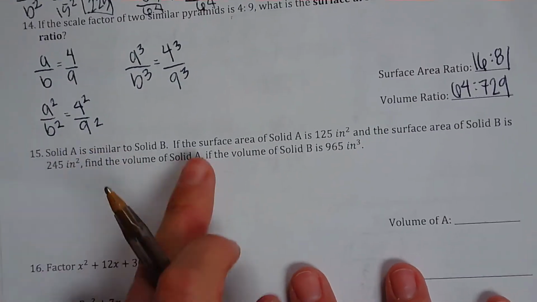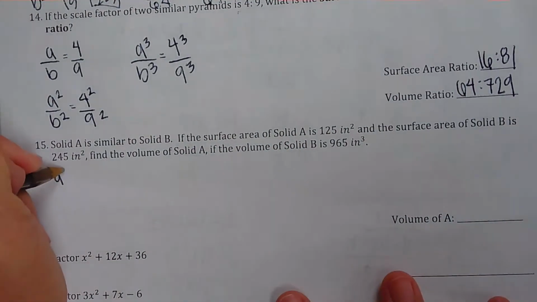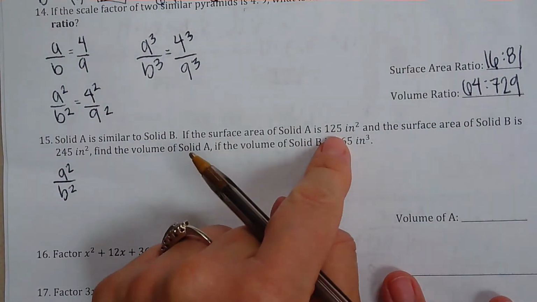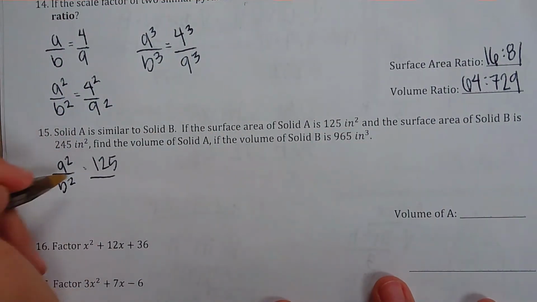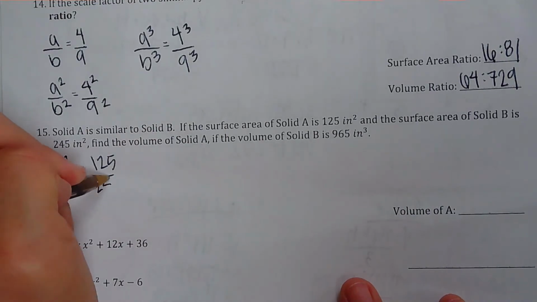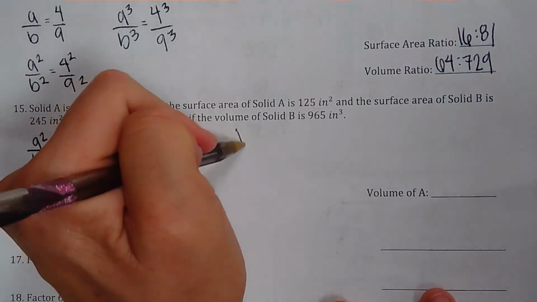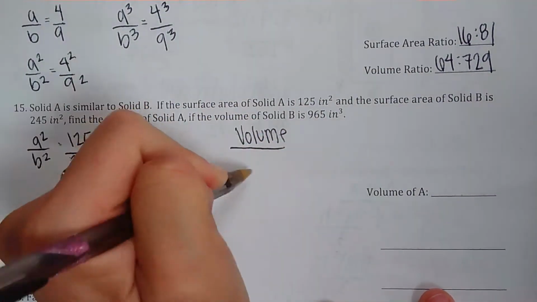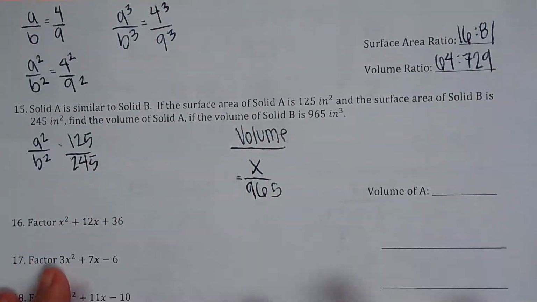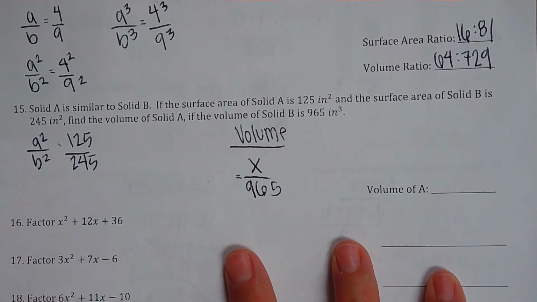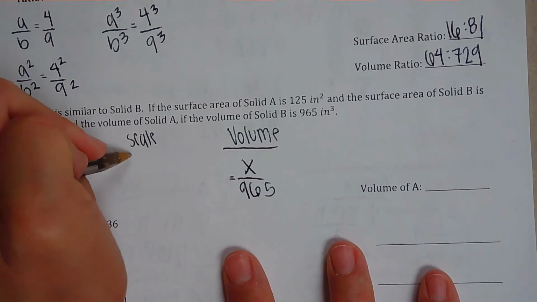Okay, solid A is similar to solid B. If the surface area of solid A, so we know that we're dealing with surface area, is equal to 125, and the surface area of B is 245, find the volume of A. So volume, we want A if the volume of B is 965. Okay, so first things first, we want the scale factor. Just plain old scale factor.